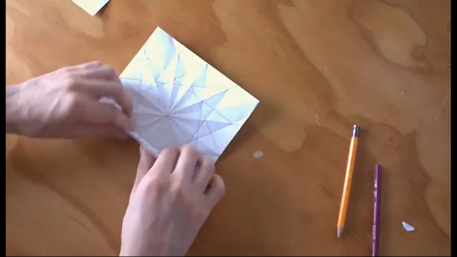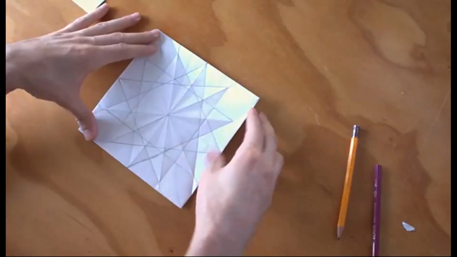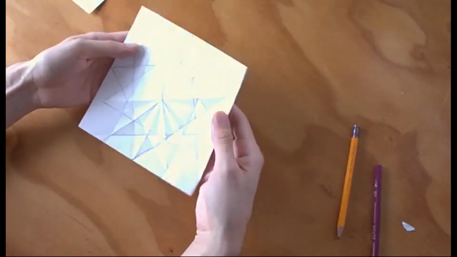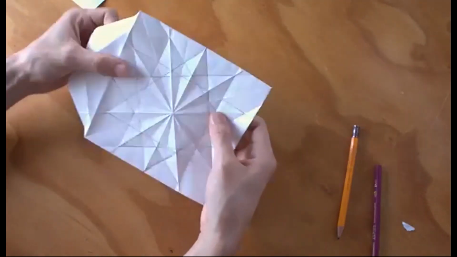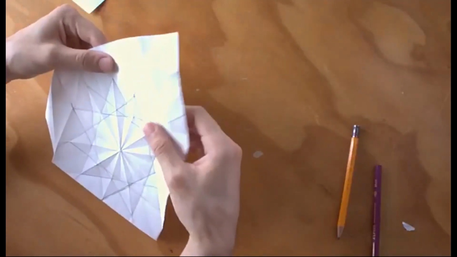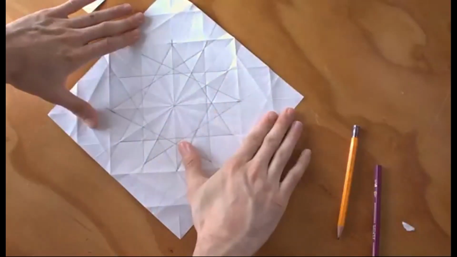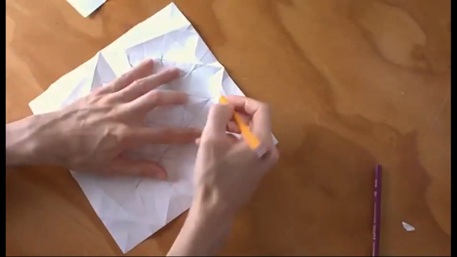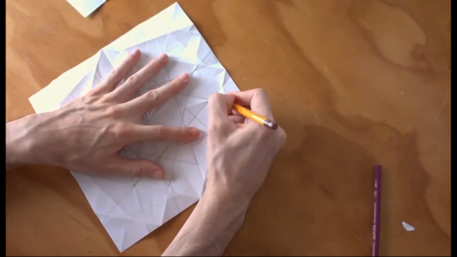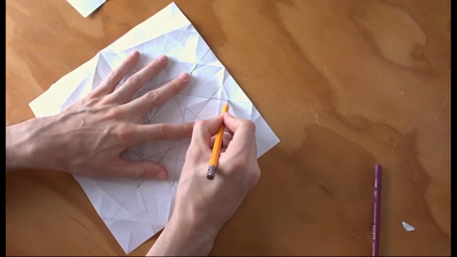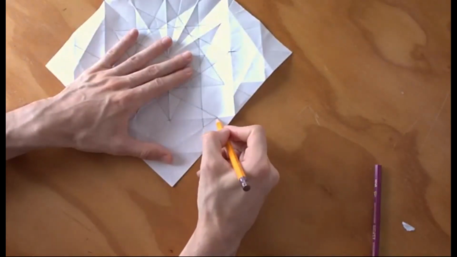Is it my lack of imagination? And so you get to see that. And now when we unfold it, what's cool about that is we've completed these triangles here.